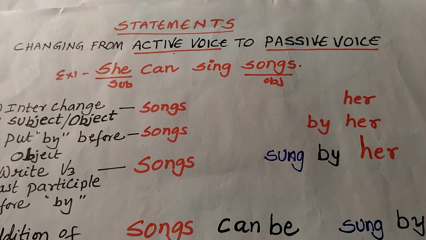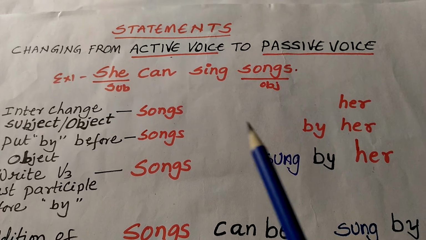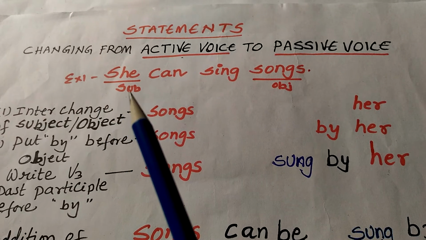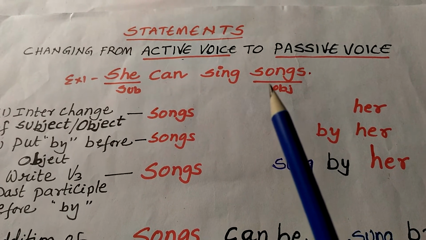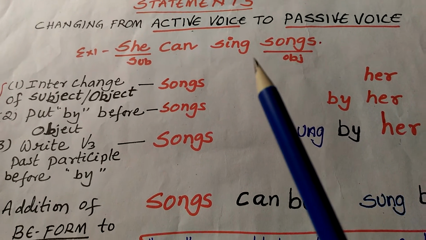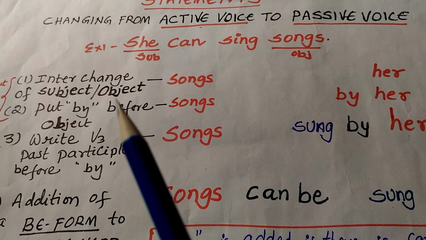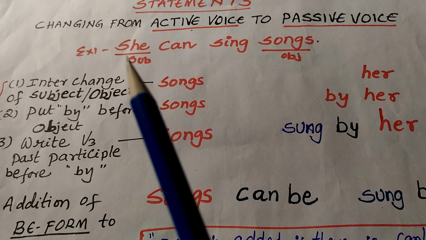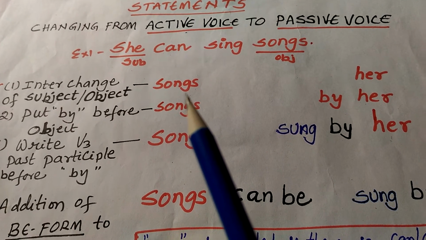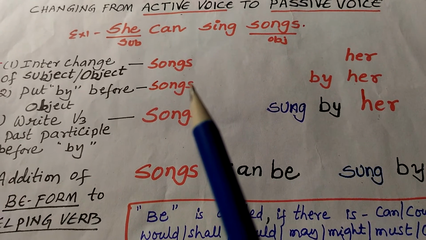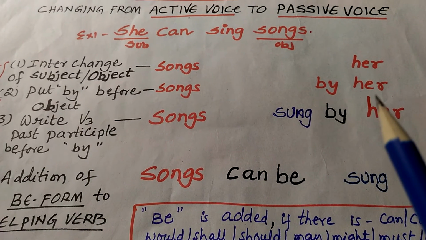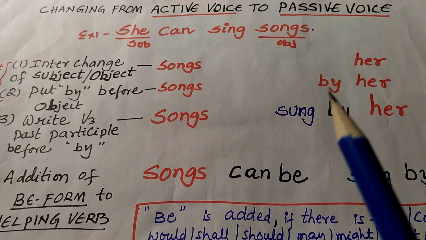Well, now let us see how we can change the active voice sentence into passive voice in statements. Example number 1. She can sing songs. First we have to identify the subject and object, and then the first change: interchange of the subject and object. Here she is brought here and songs is brought here. So the interchange of subject and object has been done. And next one, put by before object. Here before object, by is put.